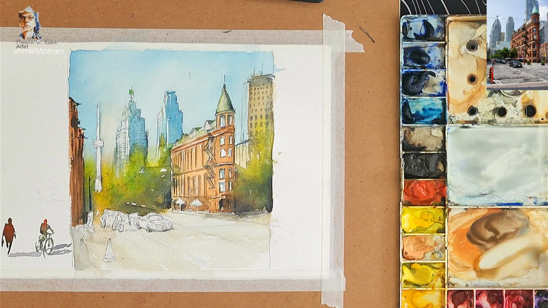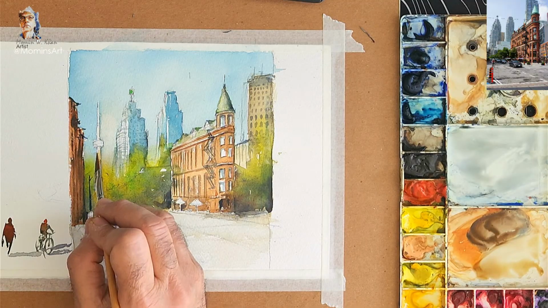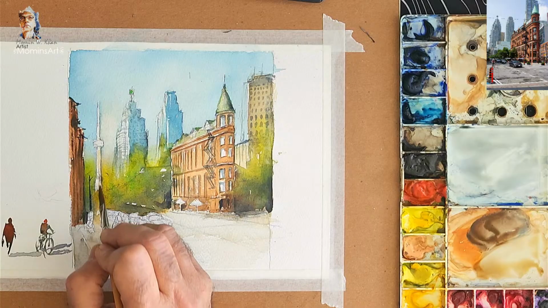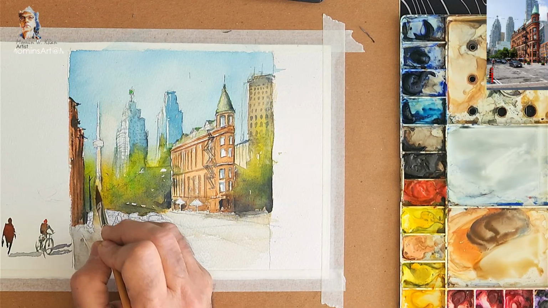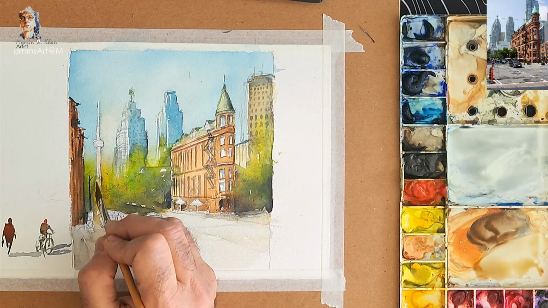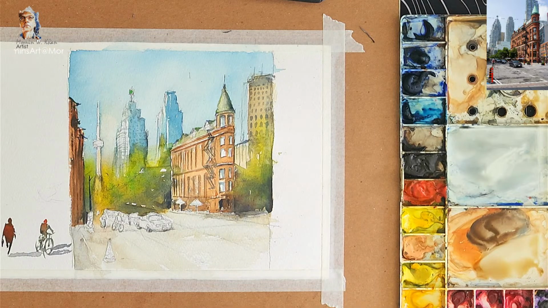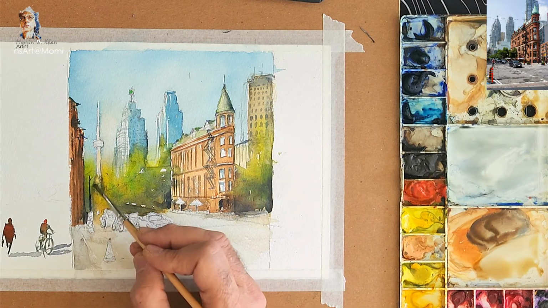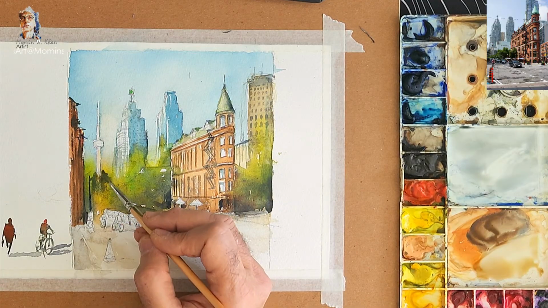Okay, and now I'm going to grab some yellow ochre, beautiful yellow color, pink color, and I will start putting on this CN Tower, right? And I will submerge again like I did on the other building. I will make this disappear, and better yet, let's get some dark green color and just put it here so it will be gone into this dark color here.